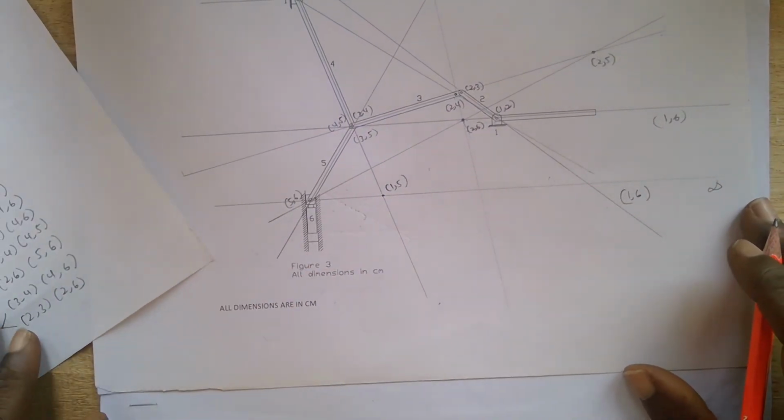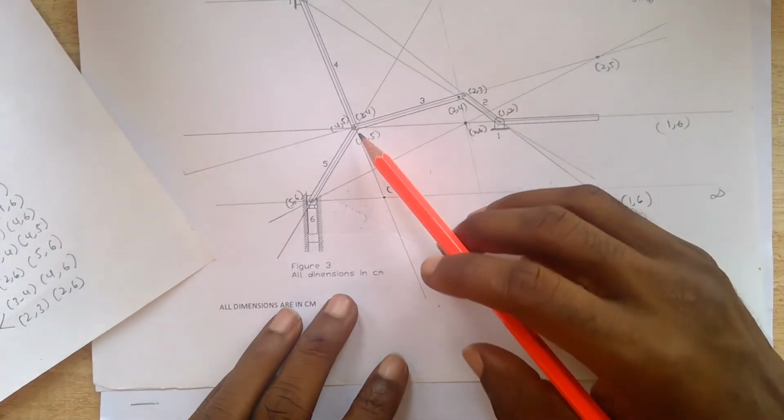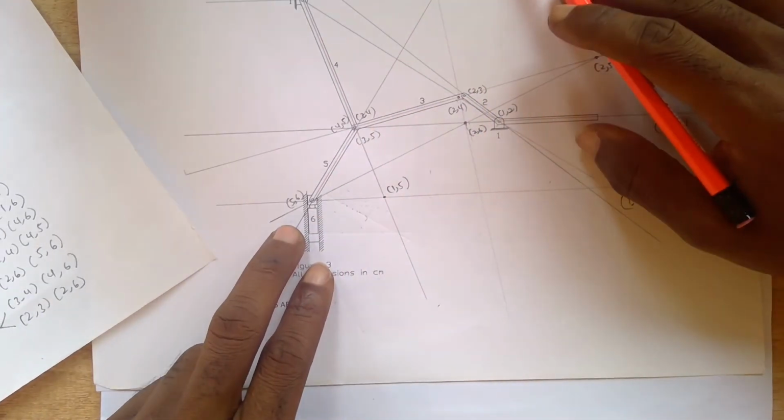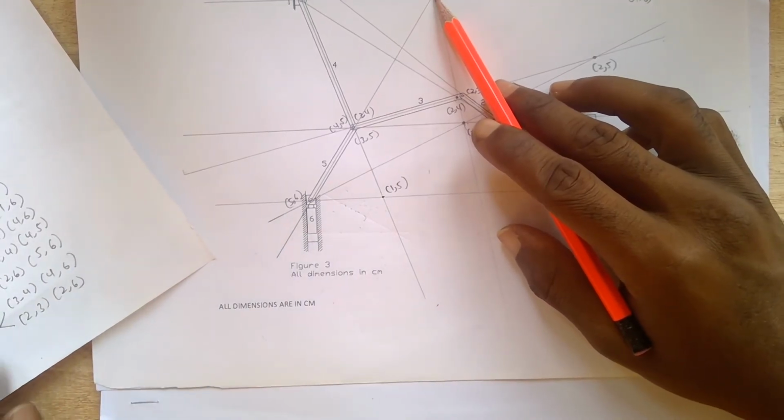Let's go back to the figure. We need 3-4 and then 4-6. This is 3-4 and this is 4-6. We already have this line here. So 3-4, 4-6.